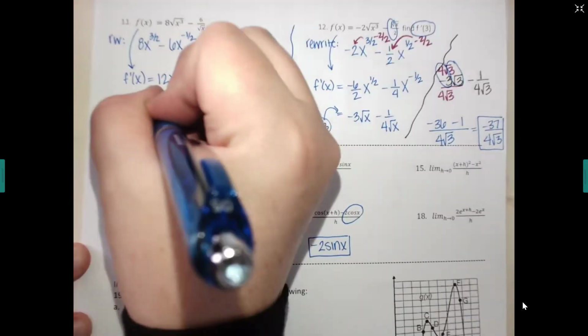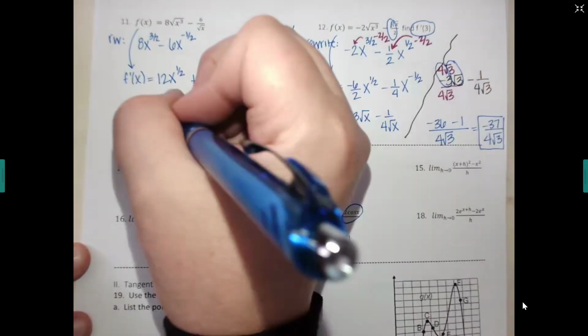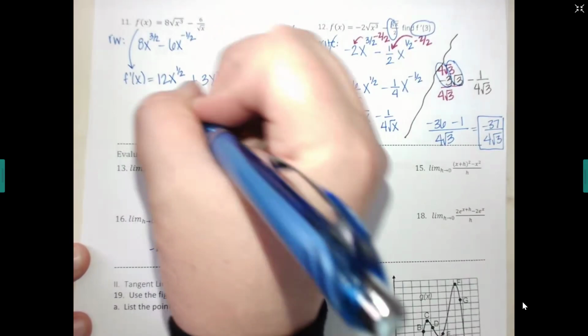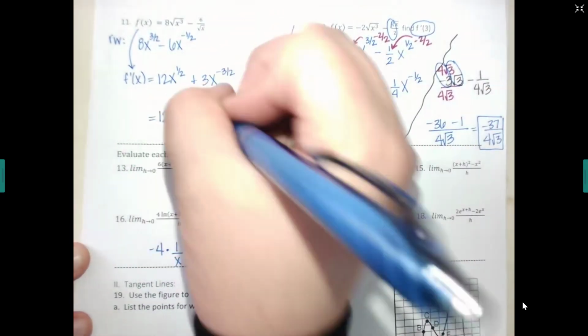So where will my square root go at the 12? Next to it or below it? Next to it. Next to it. Where will the second one go? Next to the 3 or below the 3? Very good.